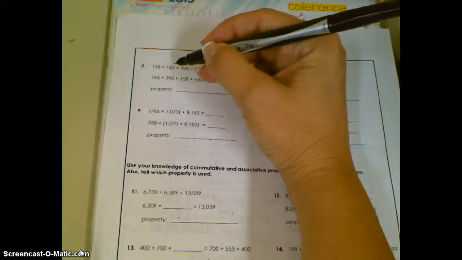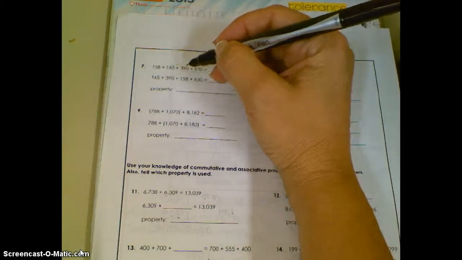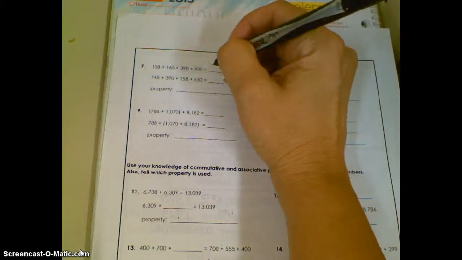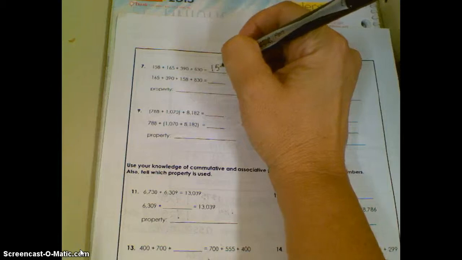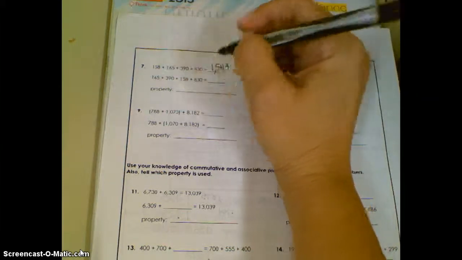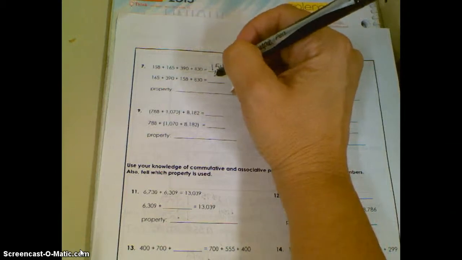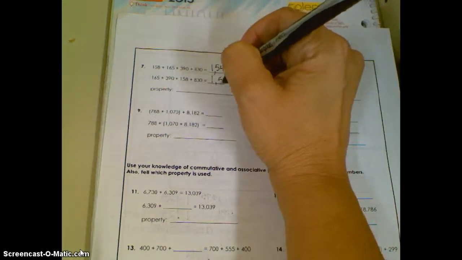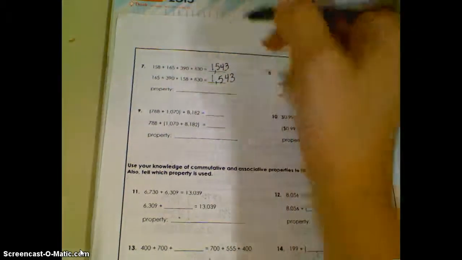Flip it over. Don't forget there's 2 sides on this one. And no parentheses. We can just add straight across. 158 plus 165 plus 390 plus 830 is a total of 1,543. Now they switched the order up on us, but their numbers are still the same, just a different order, and it's still 1,543. And our property for this one is commutative.